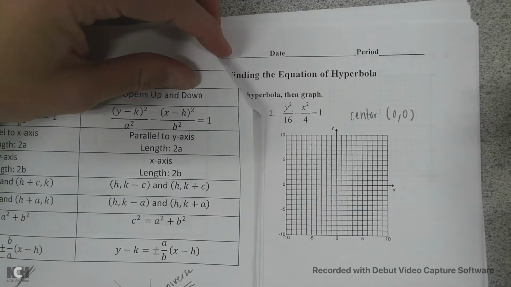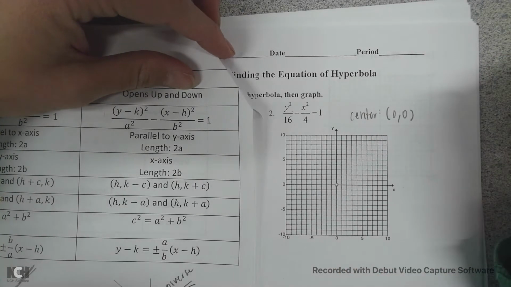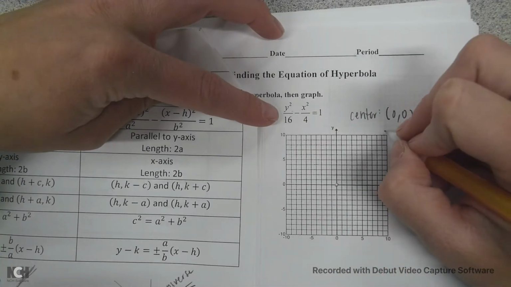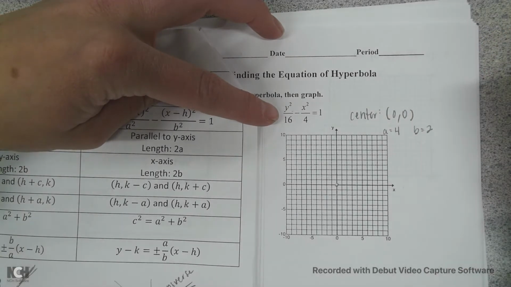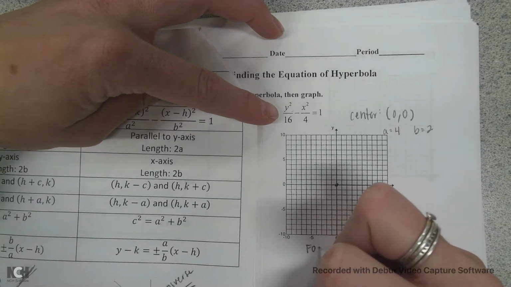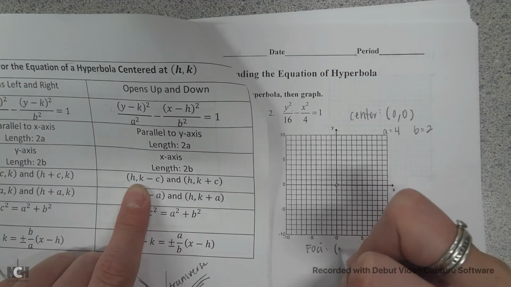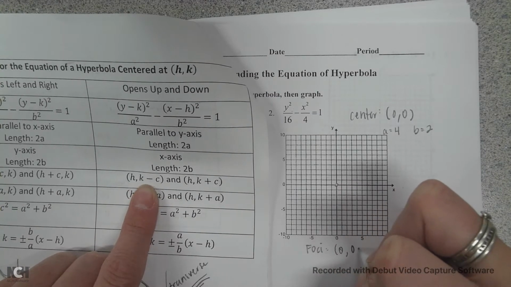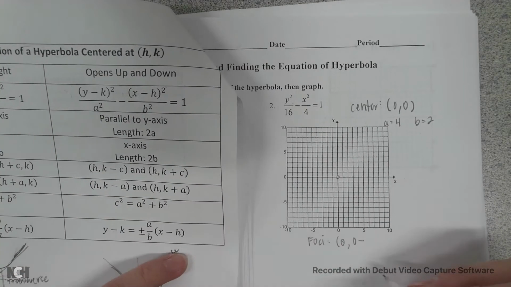Now we should graph the center, 0, 0. We know our a is 4 and our b is 2. So we can get our foci. First we should get our c.